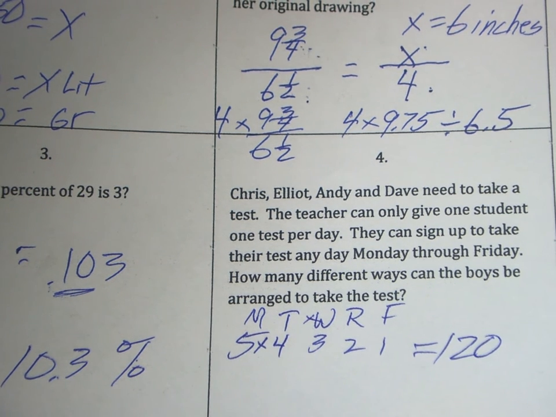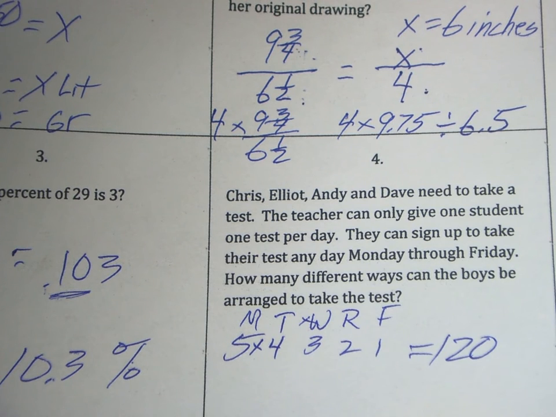Now, if you don't count the day off as a different one, then it wouldn't be 5, it would be 4 times 3 times 2 times 1. Who went first, who went second, who went third, and who went fourth. So it would be without the 5, so it would be, what, 4 times 3 is 12, times 2 is 24. There'd be 24 ways.